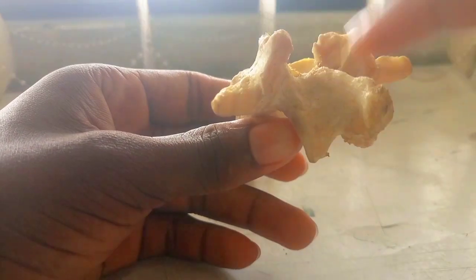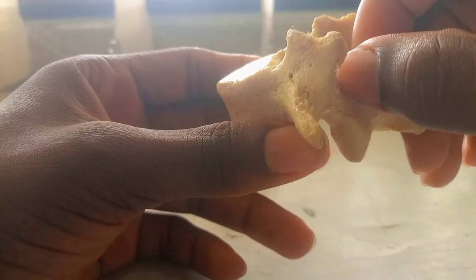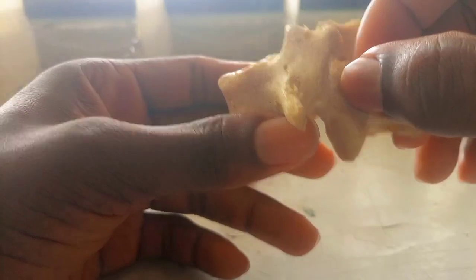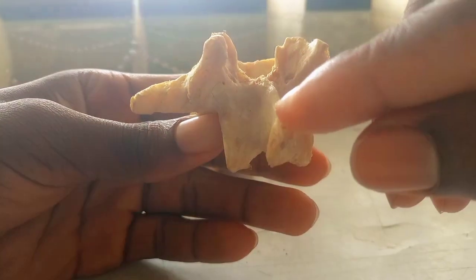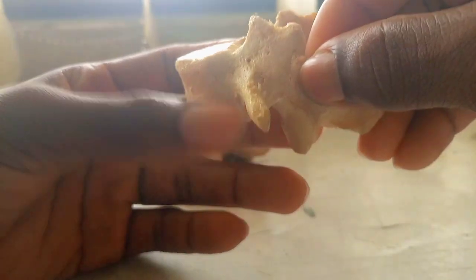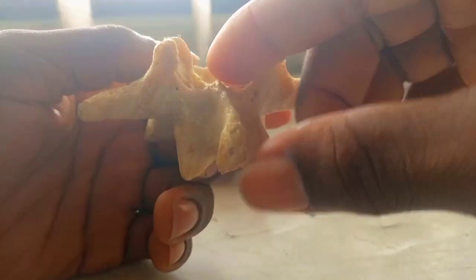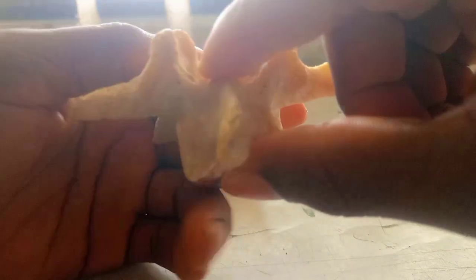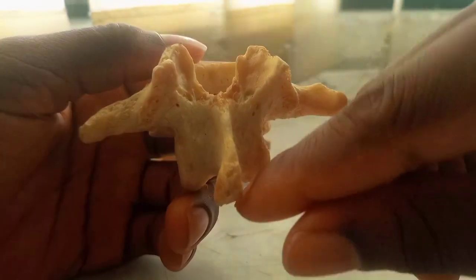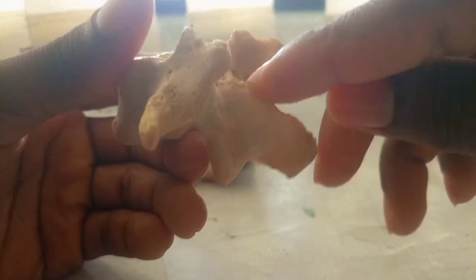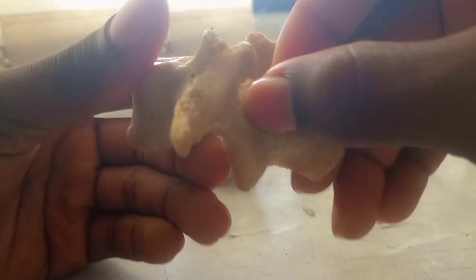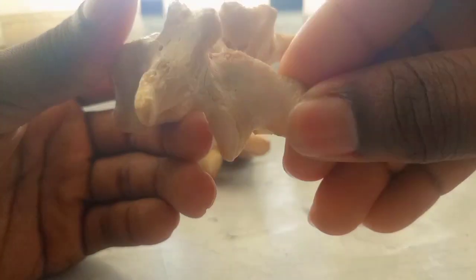The 2 laminae project and fuse at the midline, forming a spinous process. When they fuse, there is another projection from the point where they fuse, known as the spine of the vertebra, in this case the spinous process of the lumbar vertebra. So this one you can see here is the spine.